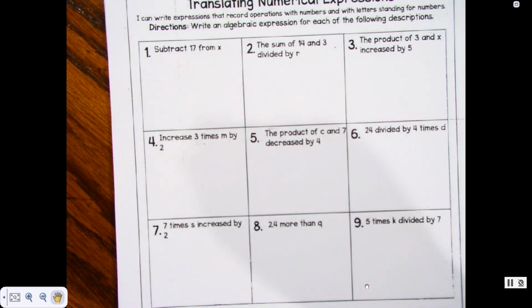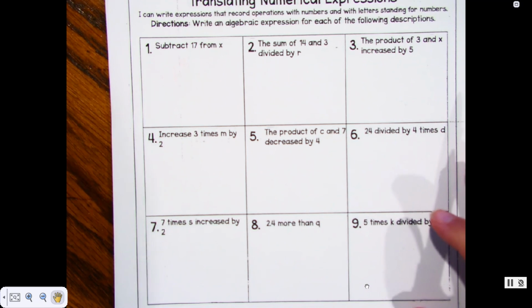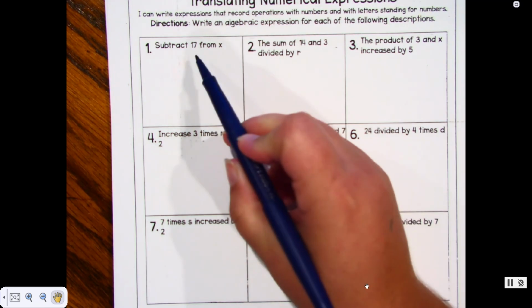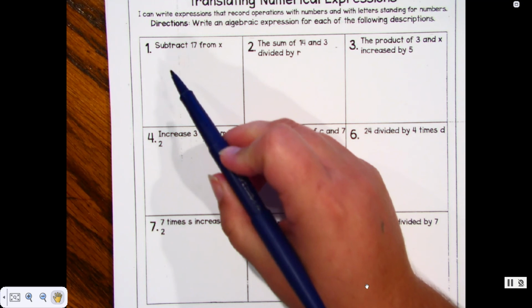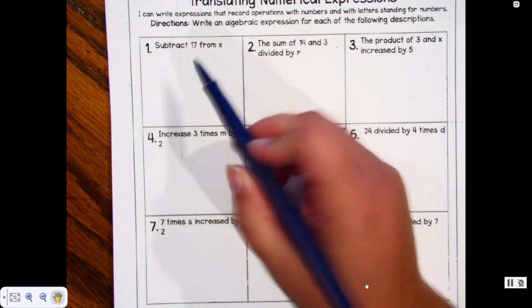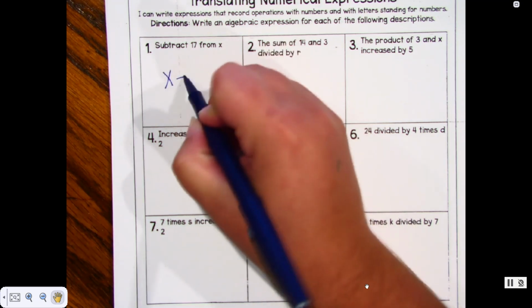Translating numerical expressions. Remember on these, the subtraction ones are a little difficult. So it says subtract 17 from x. So this does not mean 17 minus x. We're taking 17 from x, so it would be x minus 17. All right.